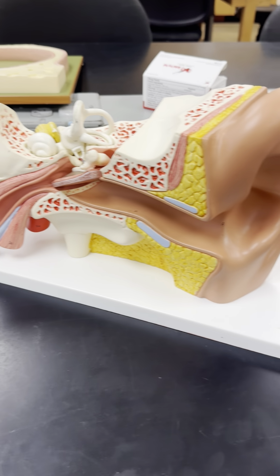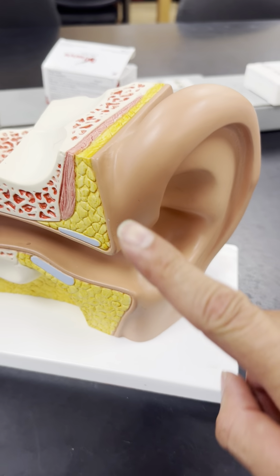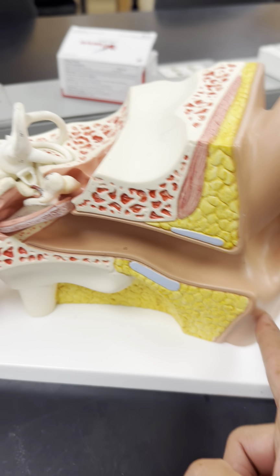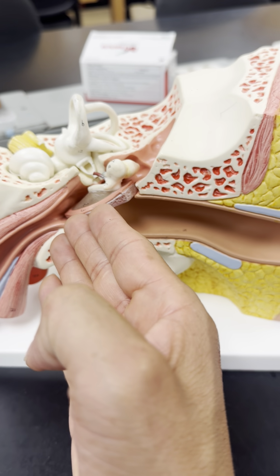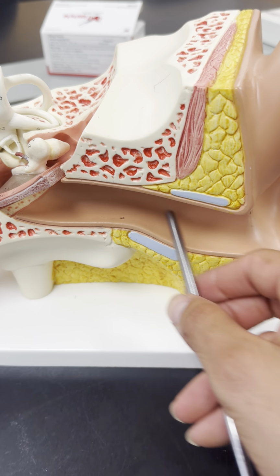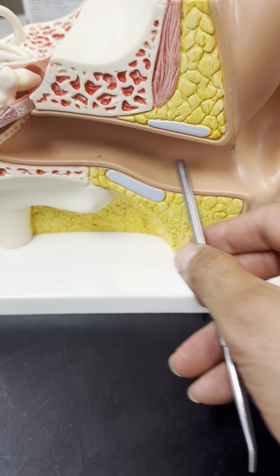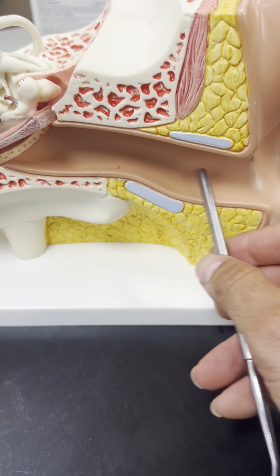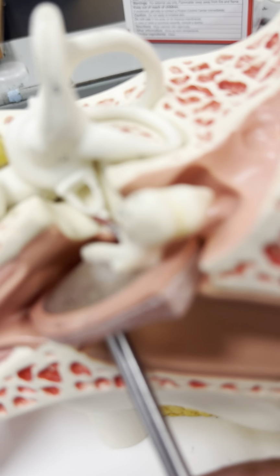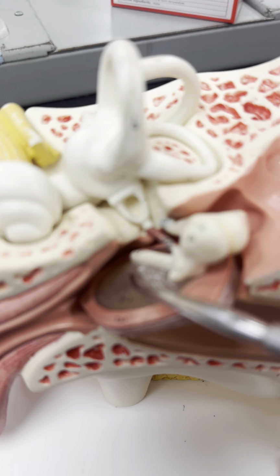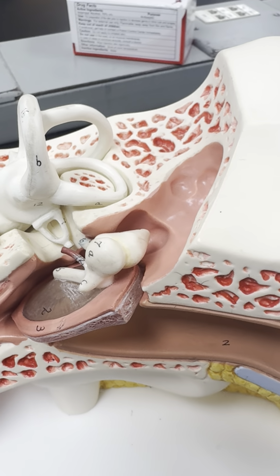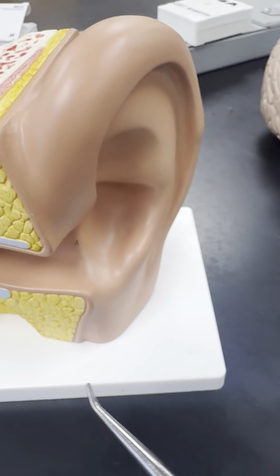So the next structure we're going to be looking at is the ear. The first thing you should notice is the auricle of the ear, which is part of the external ear, which goes from the tympanic membrane to the outside part of your body. And this part here is also part of the external ear, which we call the external acoustic meatus, and that meatus ends at that tympanic membrane that you see there, that people typically call the eardrum. So those structures are part of the external ear.